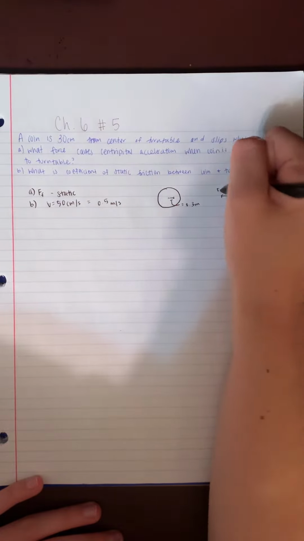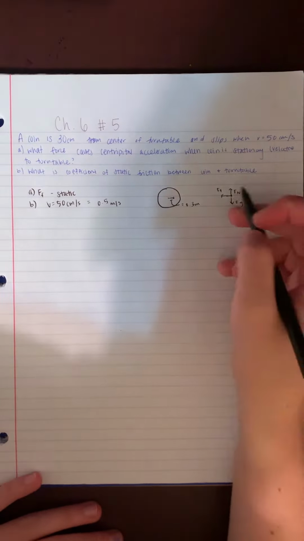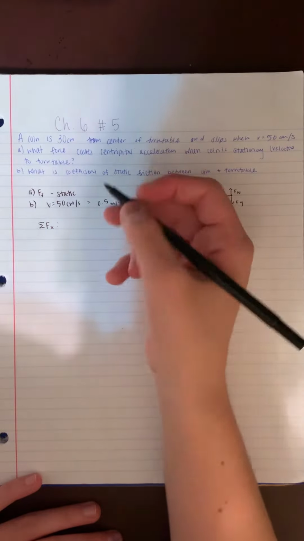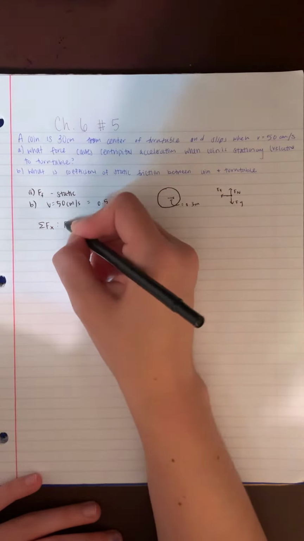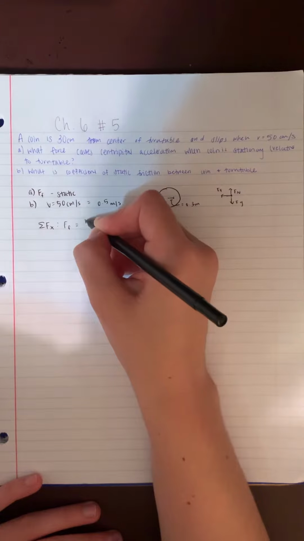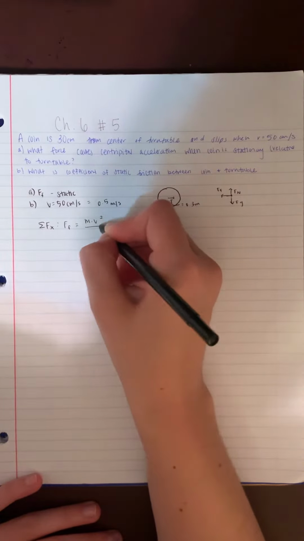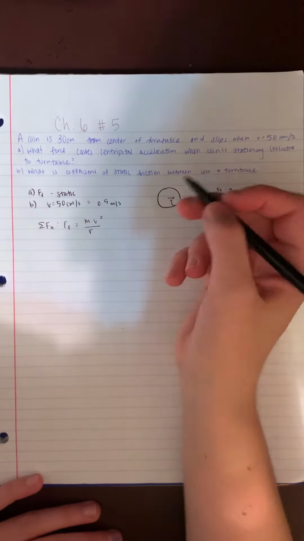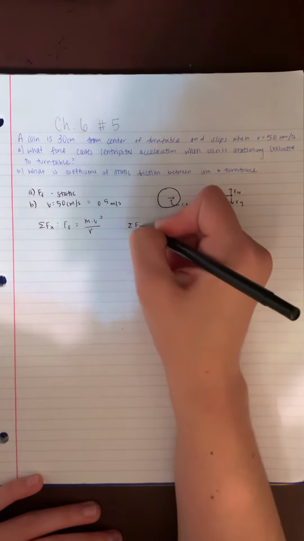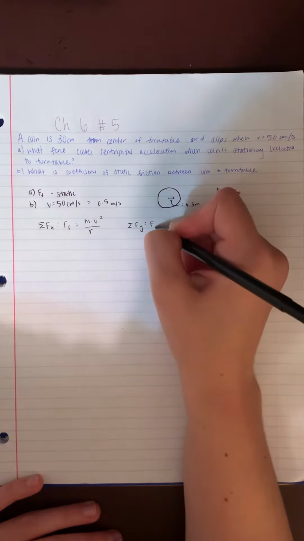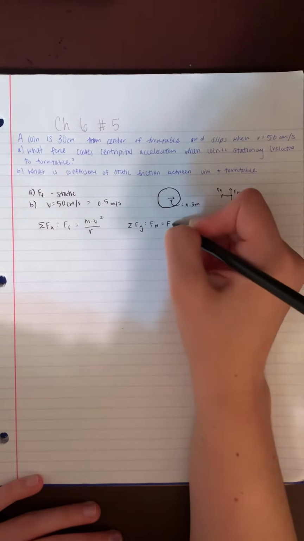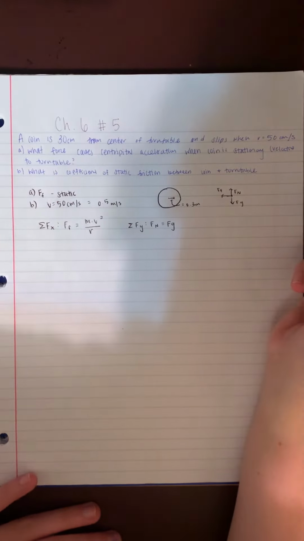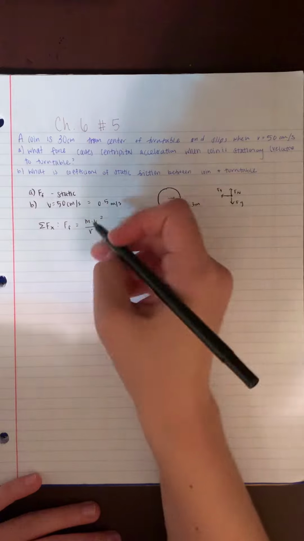the force of friction. So if you sum up the forces in the x direction, you get the force of friction is equal to the centripetal acceleration times mass. And if you sum up the forces in the y direction, the force of normal is equal to the force of gravity because it's not accelerating up or down. And then you can solve this.